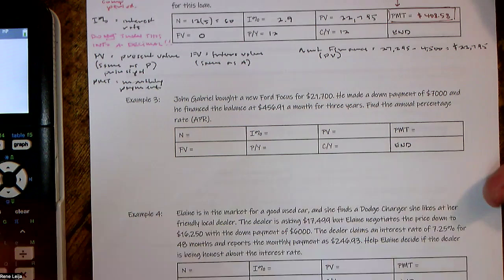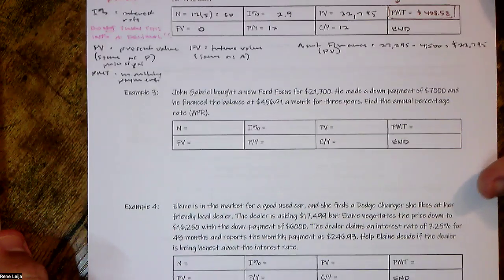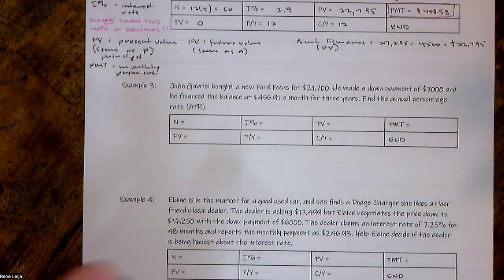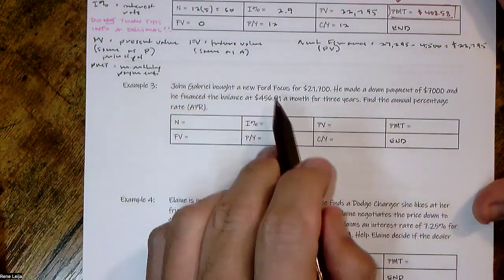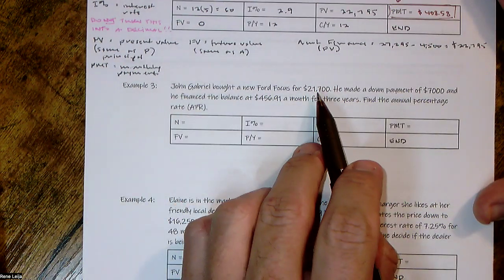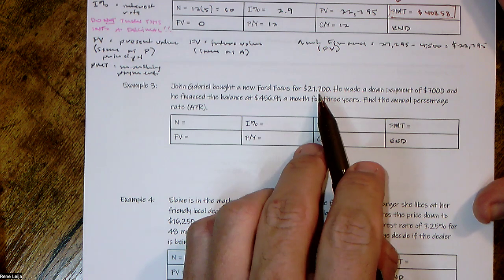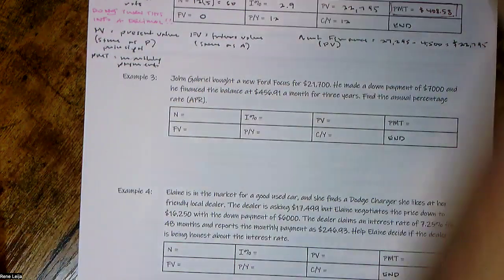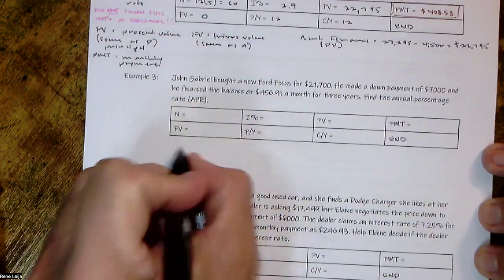Okay. All right, now let's look at this next one. John Gabriel bought a new Ford Focus for 21,700. He made a down payment of $7,000 and he financed the balance at $456.91 a month for 3 years. Find the annual percentage rate. Okay, so they're asking for something different. All right, well, let's see. So he bought a new Ford Focus for $21,700 and he made a 7,000 down payment. So how much did he finance? So amount financed.